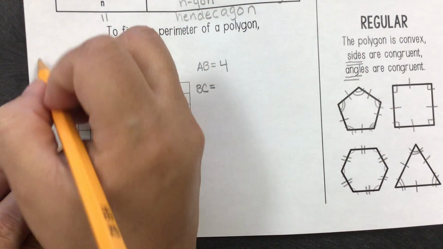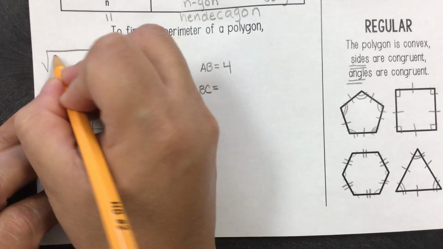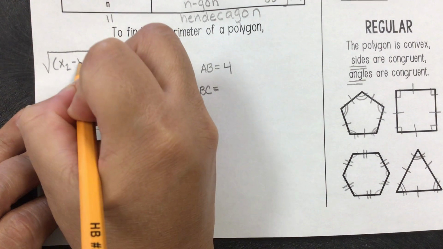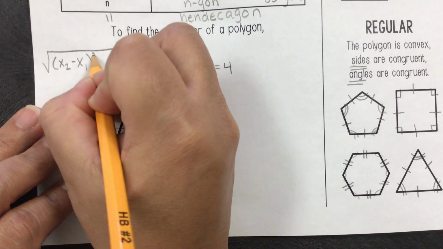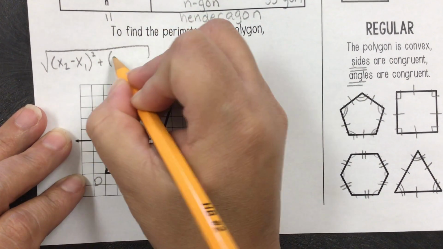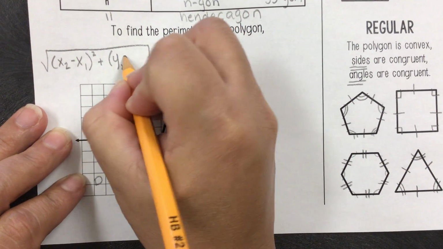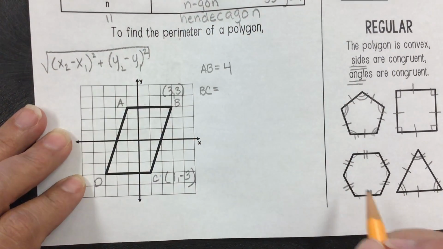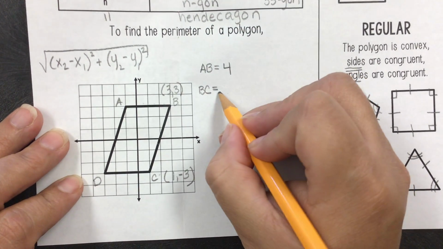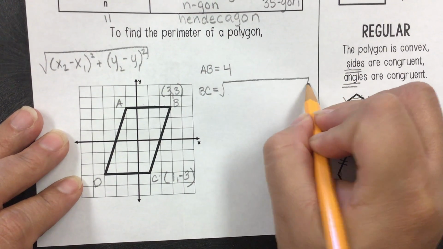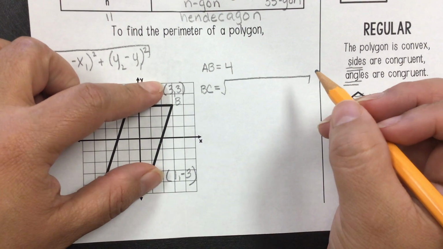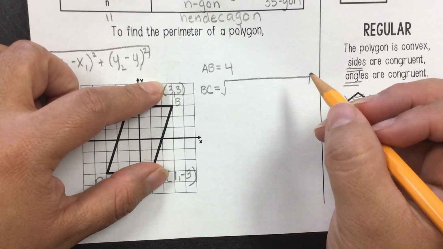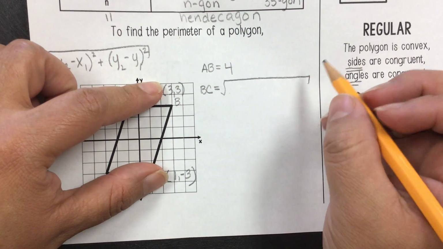Just to remind you, the distance formula was the square root of x2 minus x1 squared plus y2 minus y1, close the parentheses, squared. So we're going to do the x's first. Which one you call 1 and which one you call 2 really won't change your answer.